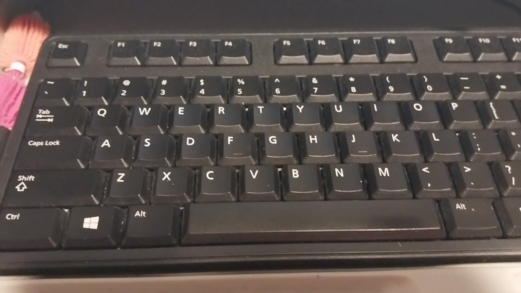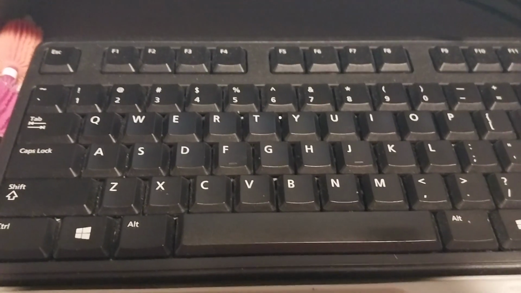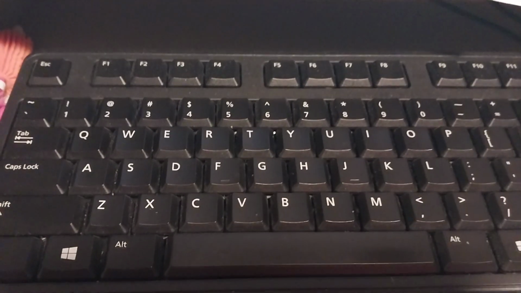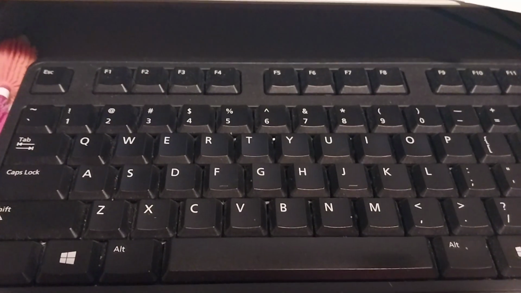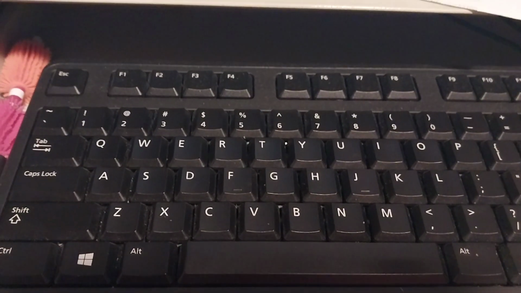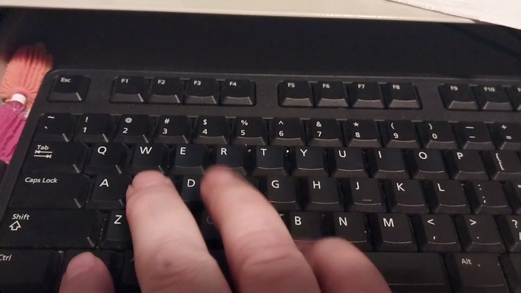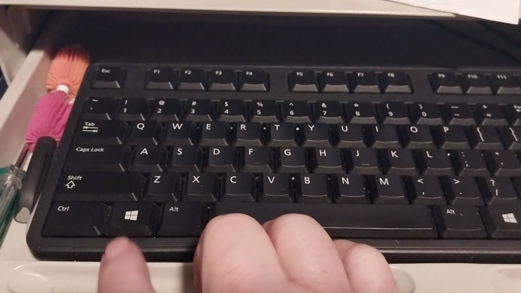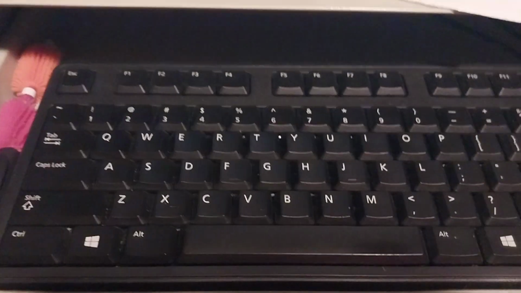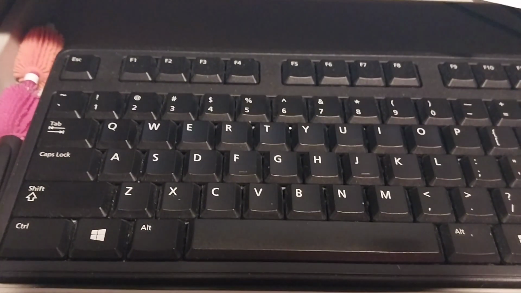Hi, I learned something new today. I've always wanted to be able to use voice typing on my computer or laptop like I can with a cell phone. And today I found out how to do that using the Windows key and the H key. When you push those two down together, it turns on voice typing.